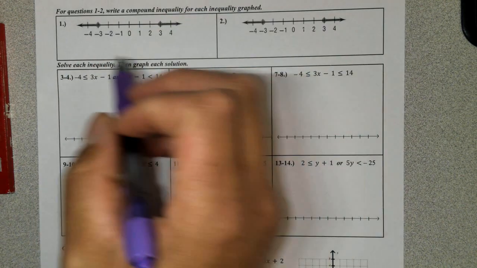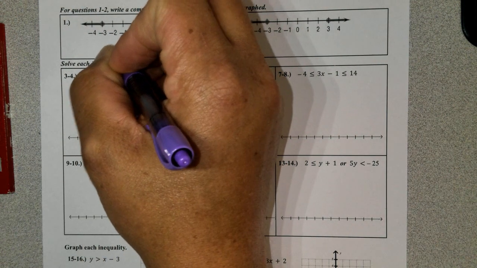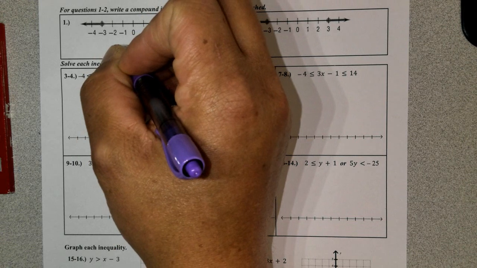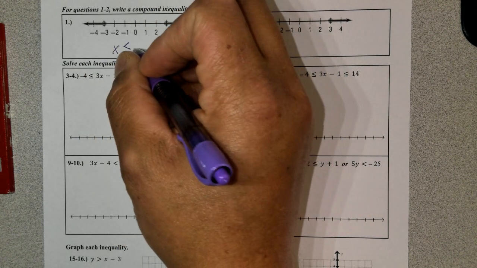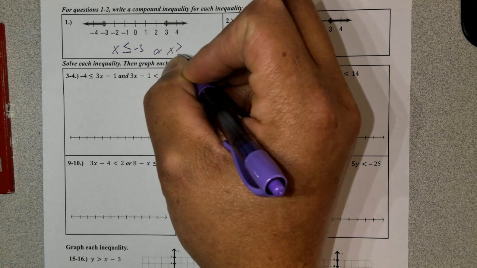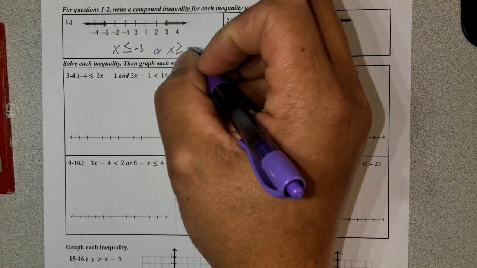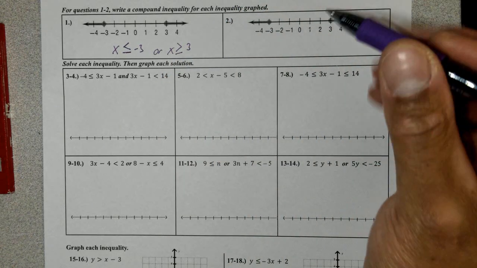Here we go. Arrows pointed in opposite directions, so that means this is an OR situation. That means x is less than or equal to, closed dot, -3, or x is greater than or equal to, closed dot, +3. Boom. That's all we got.